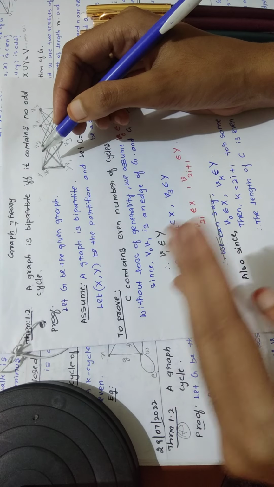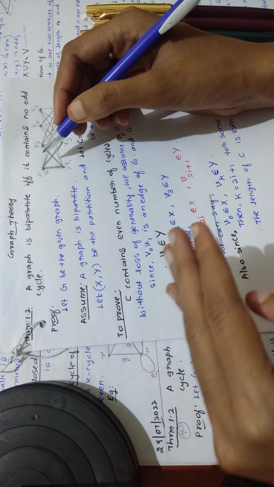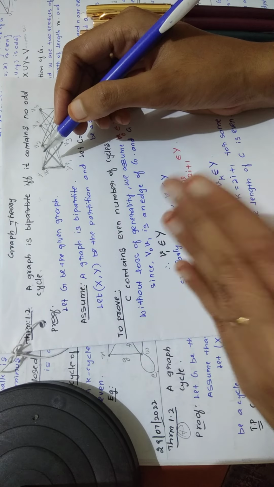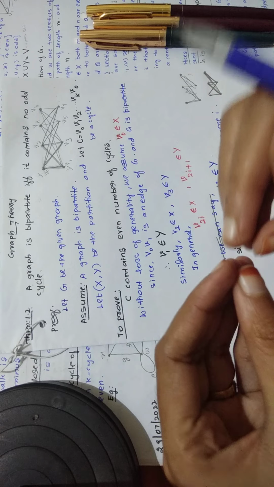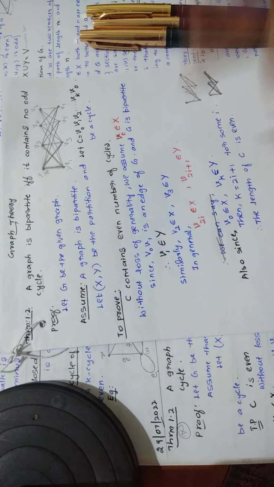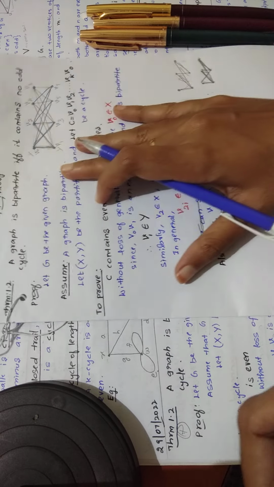So in a bipartite graph, if you draw a cycle, its length should not be odd, it will be even. That is the meaning of this statement. If a graph is bipartite, then it has no odd cycles. Or if there are no odd cycles, then the graph is bipartite. Did I tell that correctly? I hope that is correct.